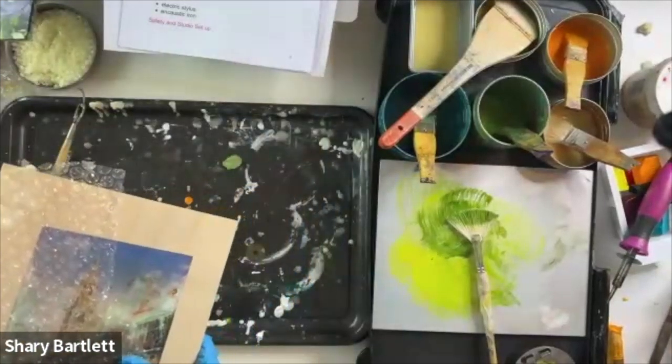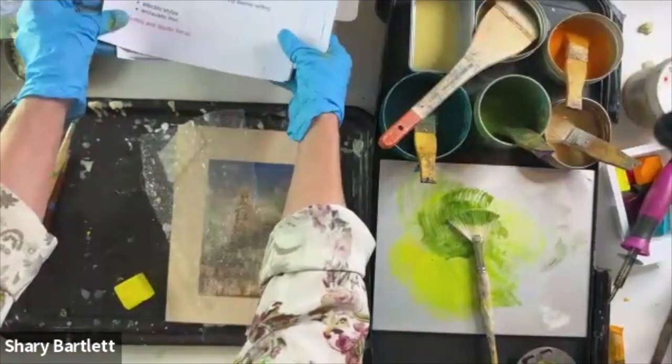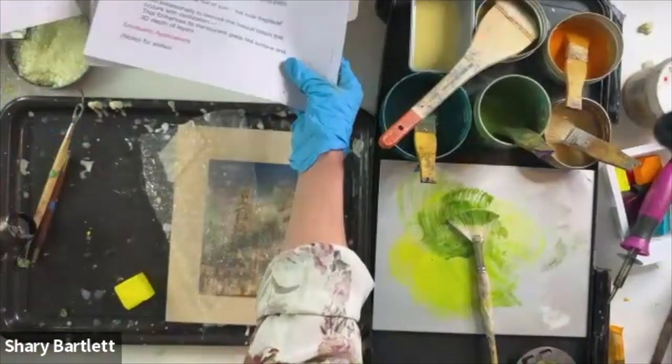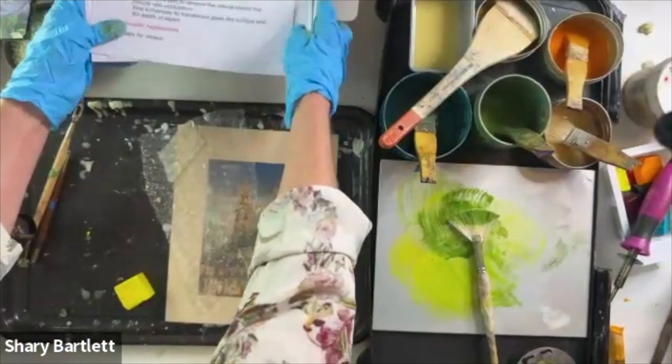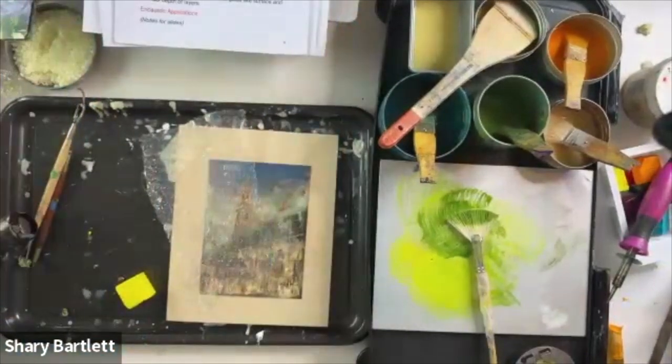And I just wanted to say a couple of things, as I did mention at the beginning. I wanted to talk about the safety issues. Now, when you heat up beeswax and damar resin, there are fumes that are released that you don't want to breathe.